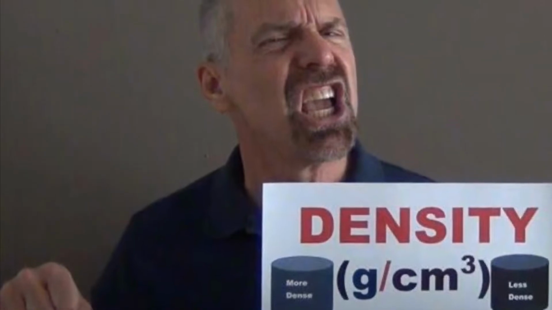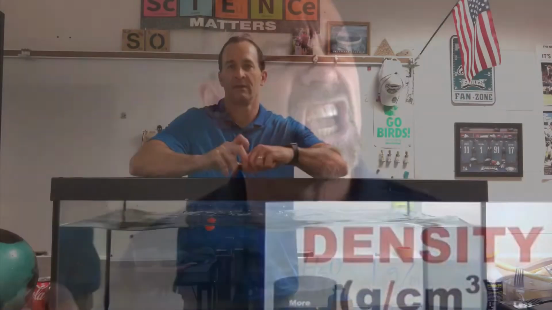Now, on day 2, tomorrow, we'll calculate the density of objects using the equation density equals mass divided by volume. But for today, we're just simply seeing whether the object sinks or floats, and that'll tell us whether its density is greater than, or less than 1. Okay, so the first object we start with is a golf ball.